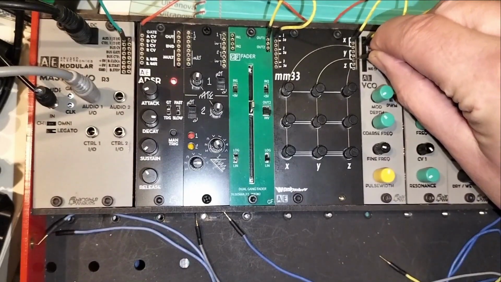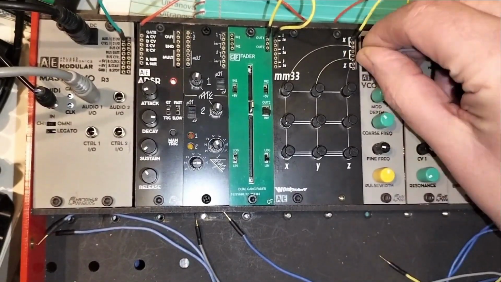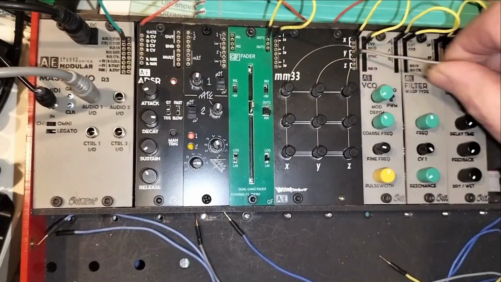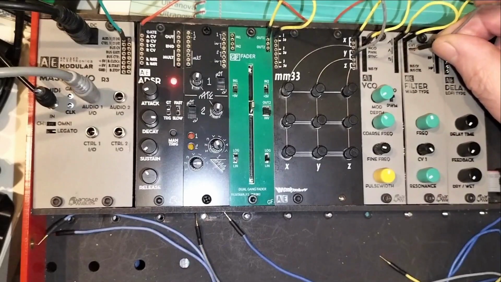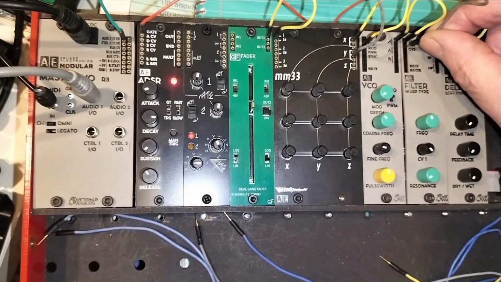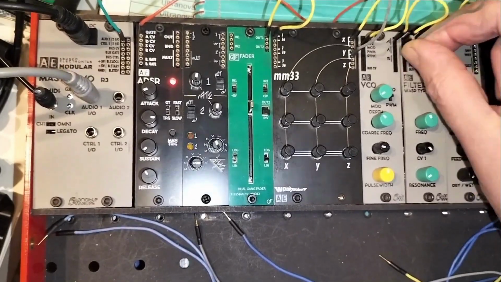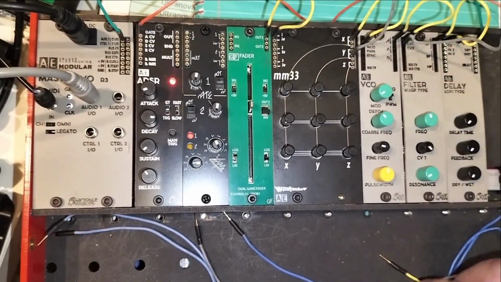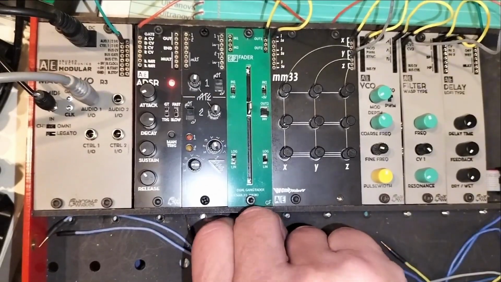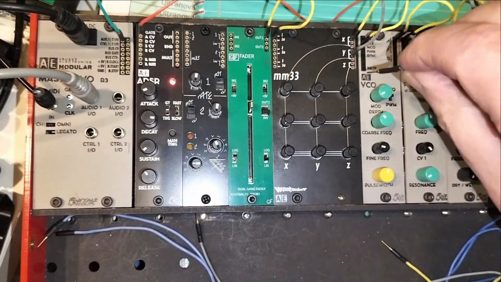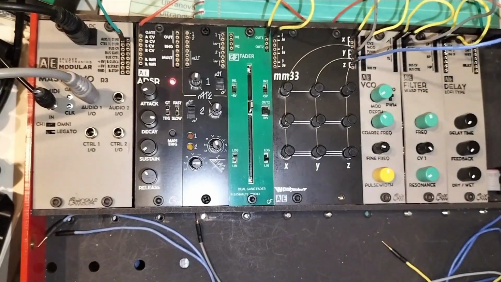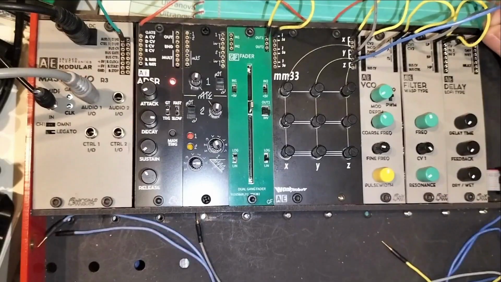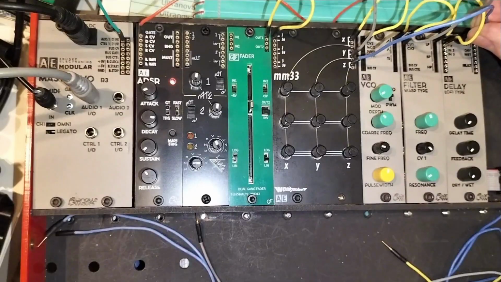Then for the second output, Y, that goes to the filter. And then output Z, or Z for our American cousins, we'll have that go to the delay. I haven't bothered with any VC or needing any trigger because I thought this made it clearer.